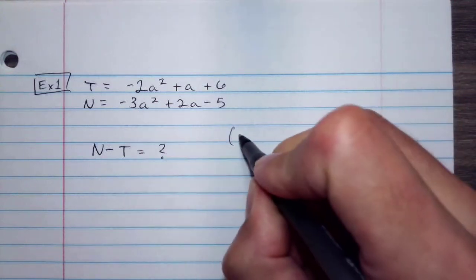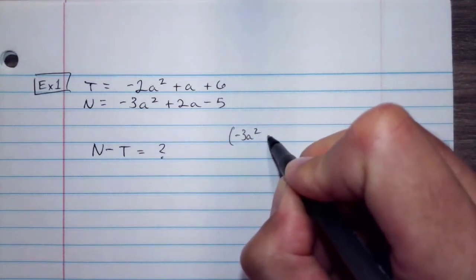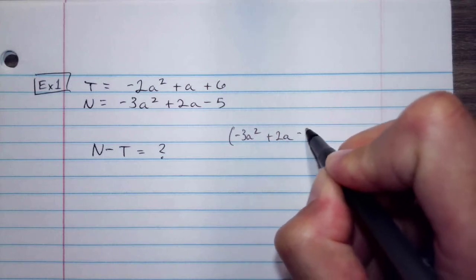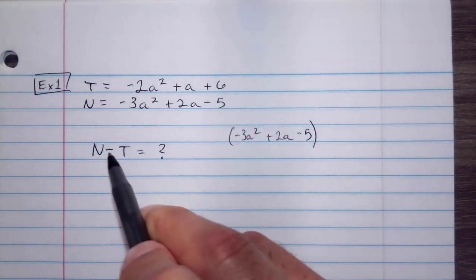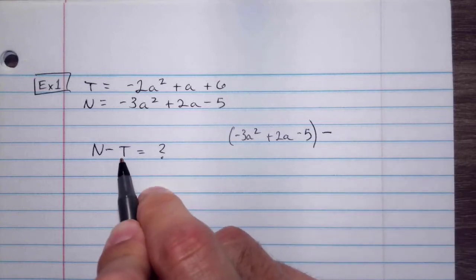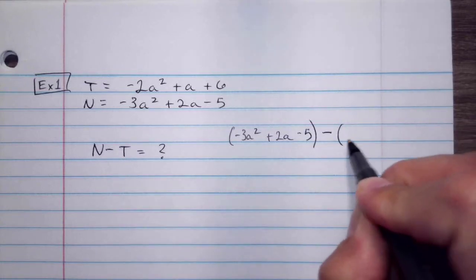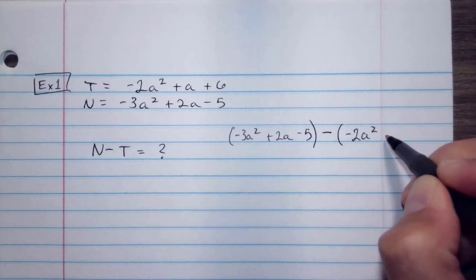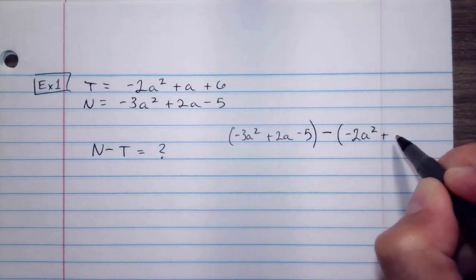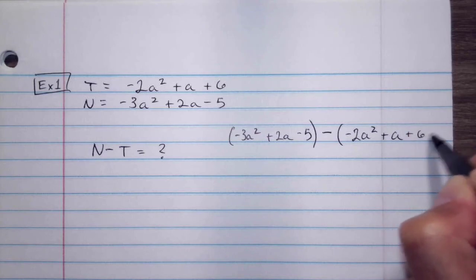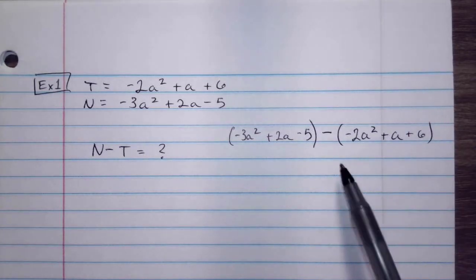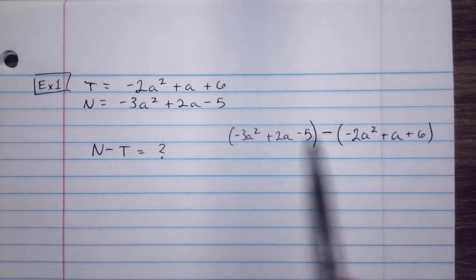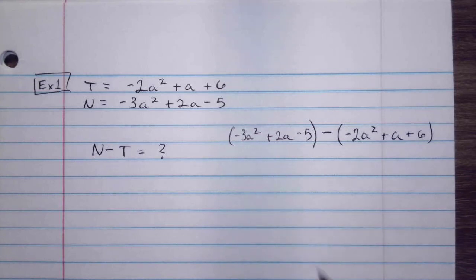For n, I have negative 3a squared plus 2a minus 5, and minus, and then a set of parentheses, and I'll put t in there, which is negative 2a squared plus a plus 6. And, well, I don't have anything to distribute here, so I actually didn't need the parentheses on the first one.